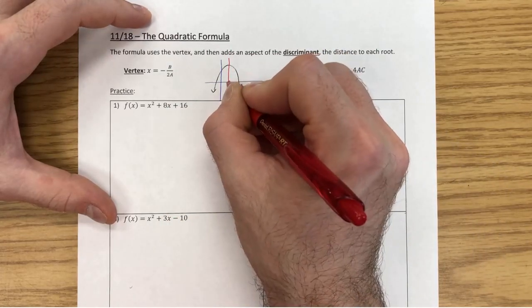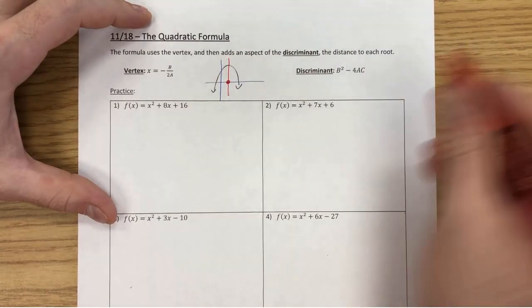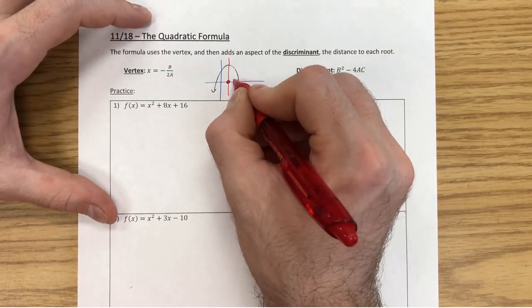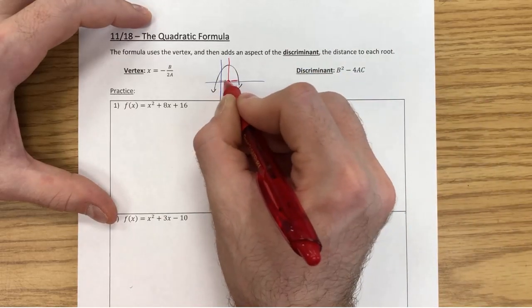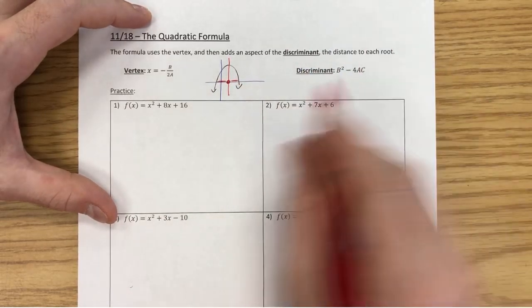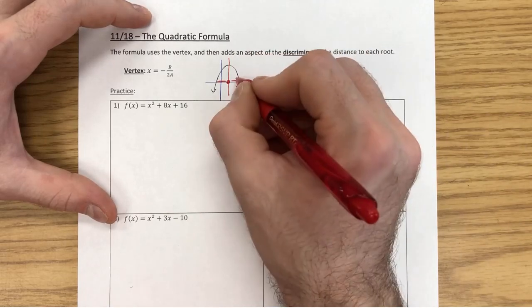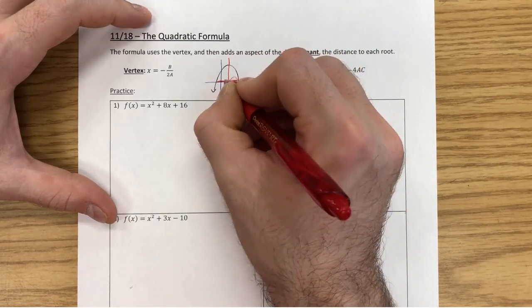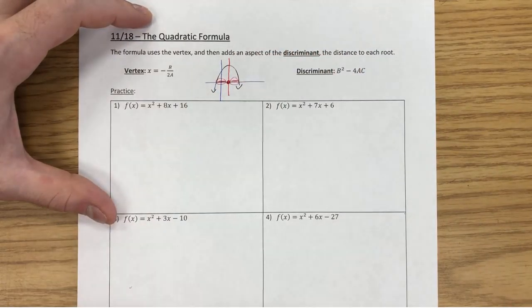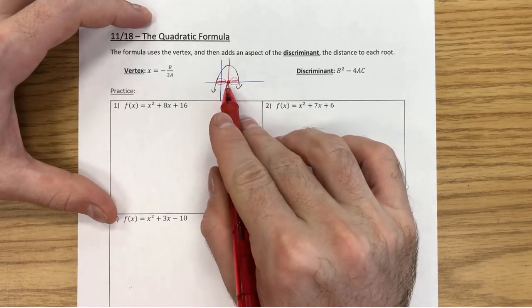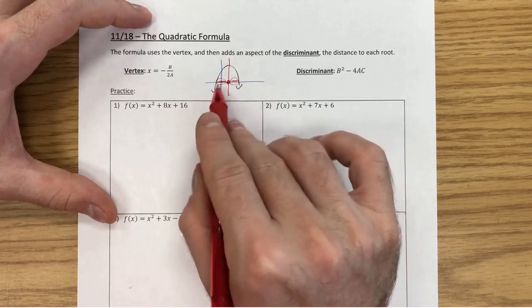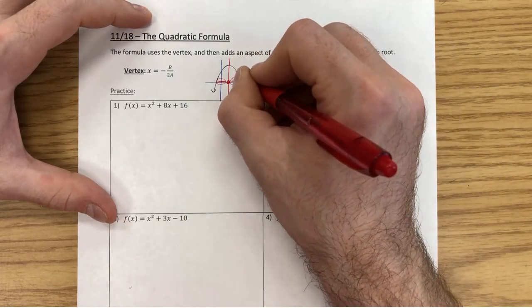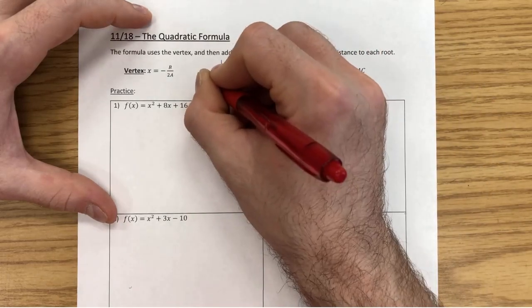So if I can find that central point on the x-axis, I know that the distance over here is the same as the distance over here. Now my drawing might not be exact, but I know that this distance is the same thing as that distance. So if I find this point and I know this distance, I can add it and subtract it from my vertex and get root 1 and root 2.